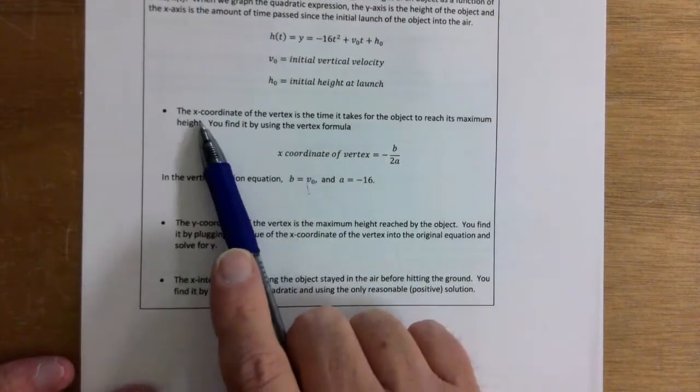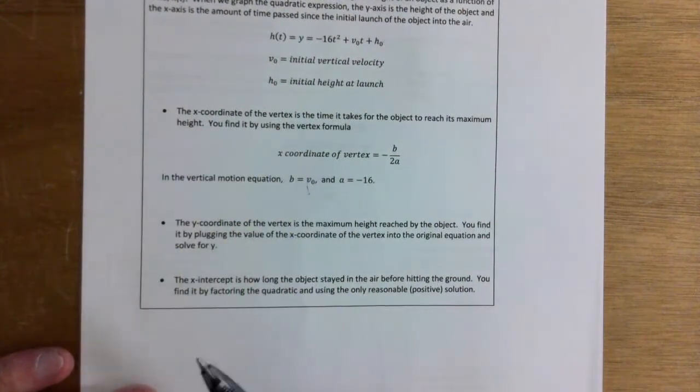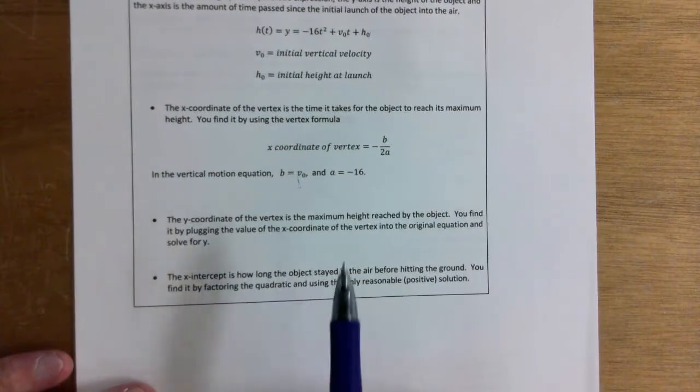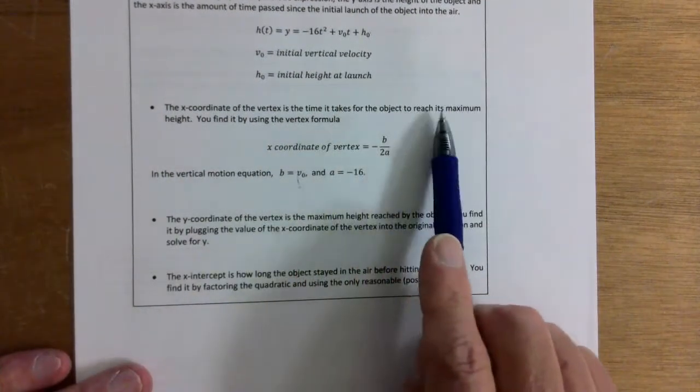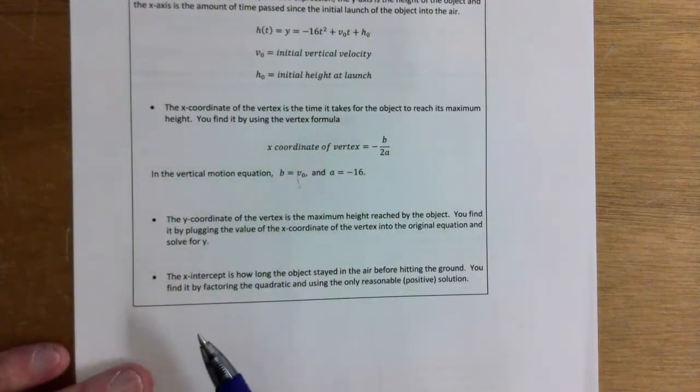All right? Guys, the x-coordinate of the vertex, all right? That's the time it takes for the object to reach its maximum height. And that's something that you're asked a lot, so you need to know how to find it.